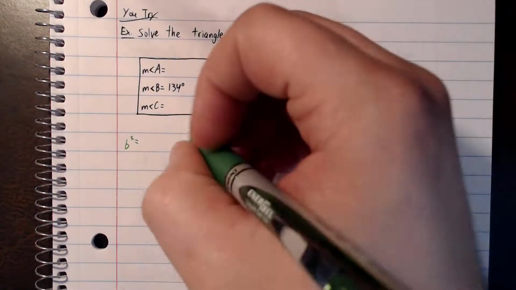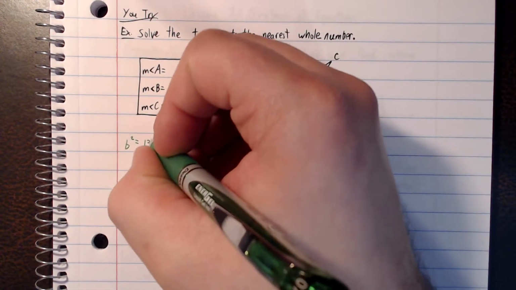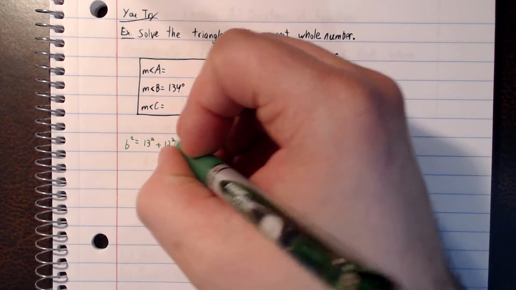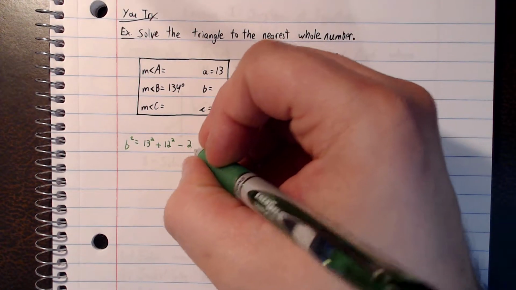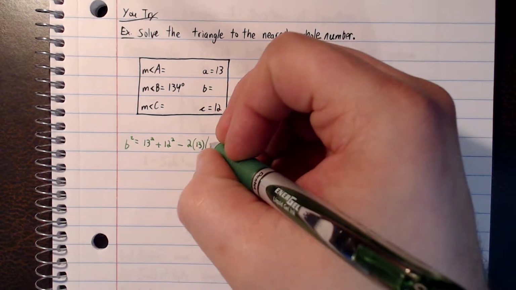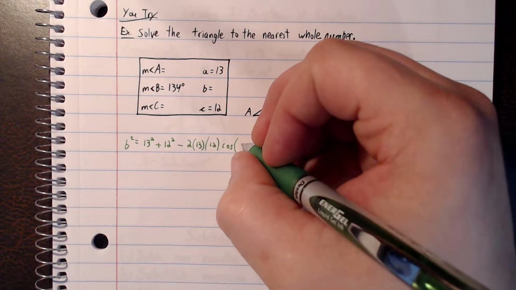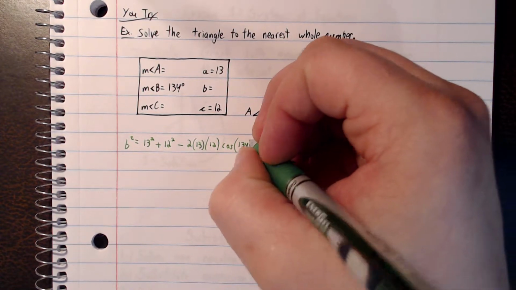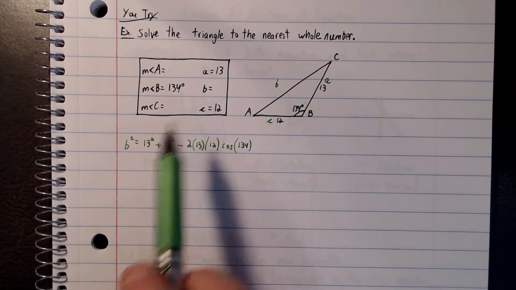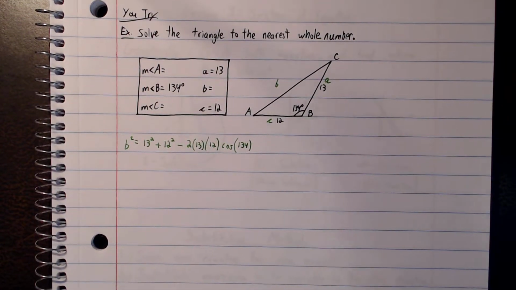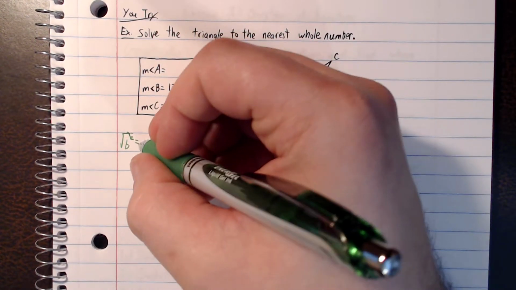So B squared will equal A squared plus C squared minus 2 times A times C times cosine of B. And all I did was just plug in the values where they belong as we went along, right? And in order to get rid of that square, we have to take the square root.